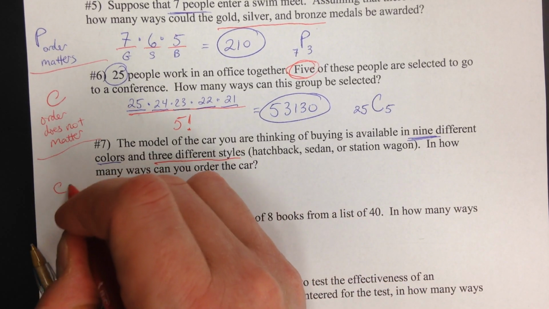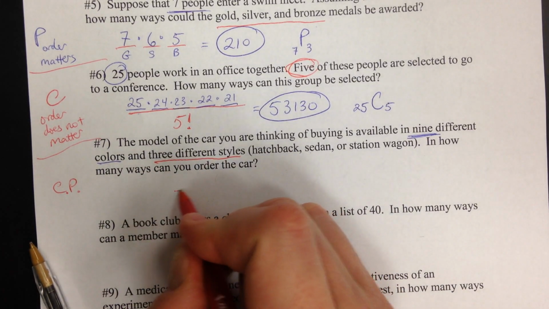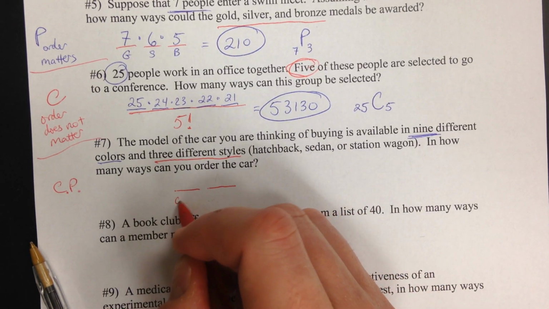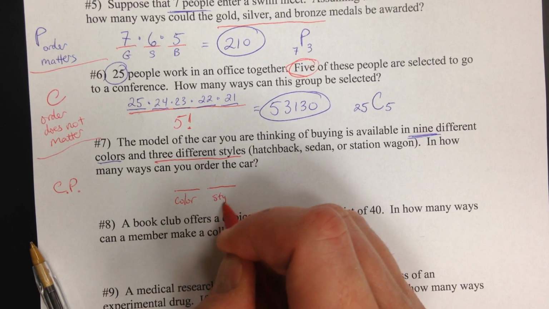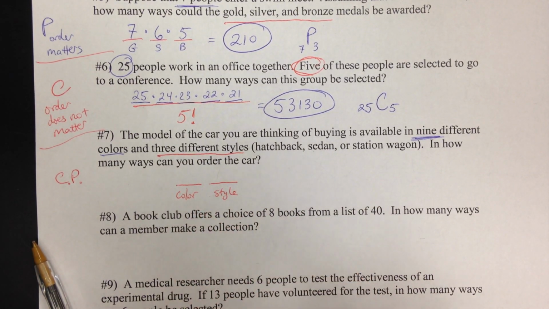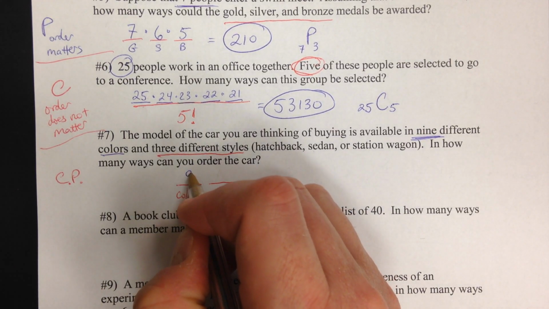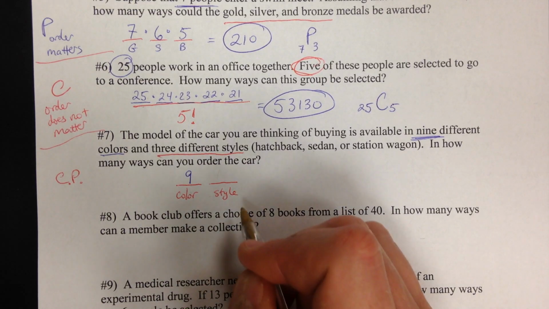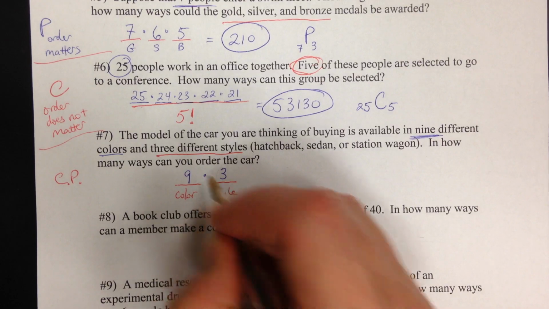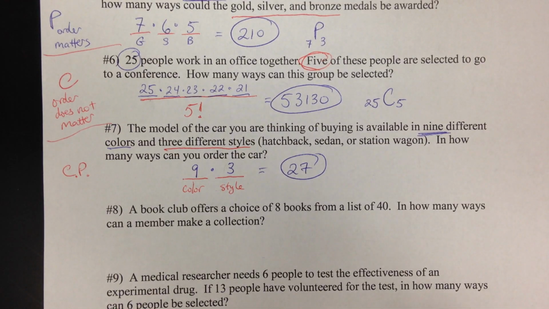Now, this is a counting principle. This is what we were doing mostly the other day, because we're choosing 2 things that really have no relationship to each other. We're going to choose a color and we're going to choose a style. But we're assuming these are independent of each other. These are 2 separate choices. So how many colors do we have? We have 9 that we can choose from. How many styles do we have? 3. And the counting principle says we multiply that and we get 27. So there are 27 ways to order the car.